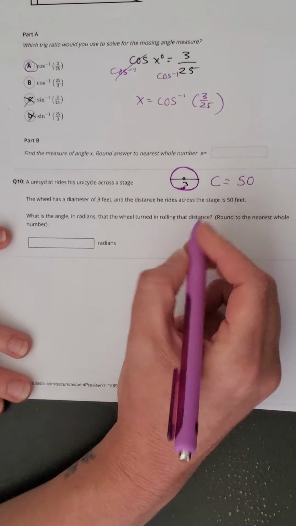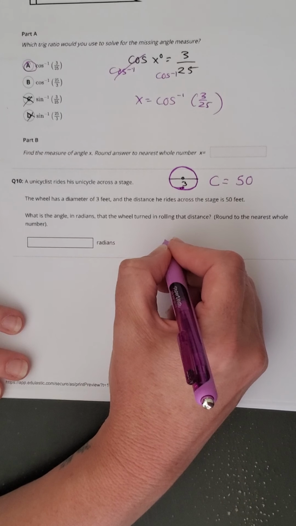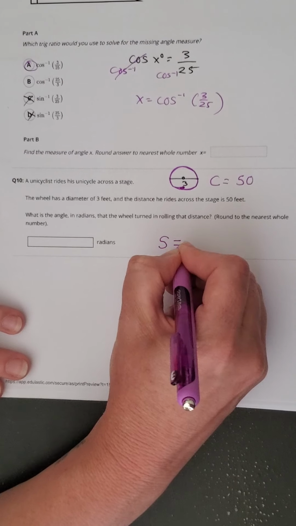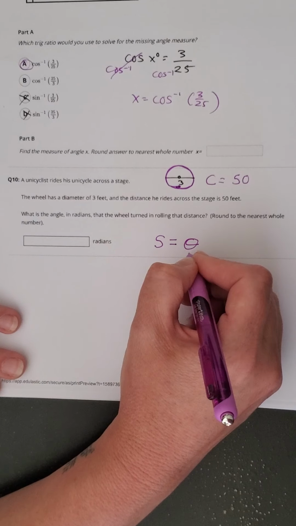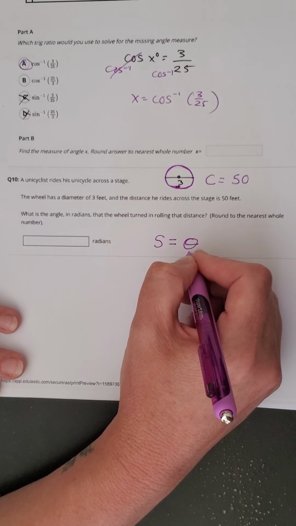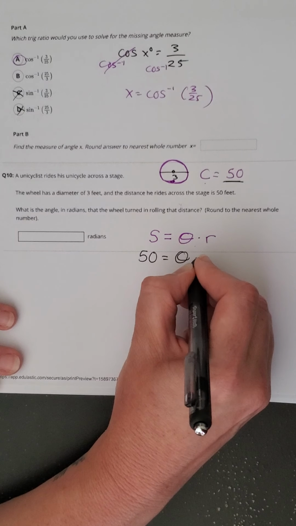And so what we're doing is using that S, the length traveled, is equal to theta, not sigma, not in stats right now, theta times R, the radius. And S is the length traveled, which is also known as the circumference. So 50 is equal to theta times r, the radius.